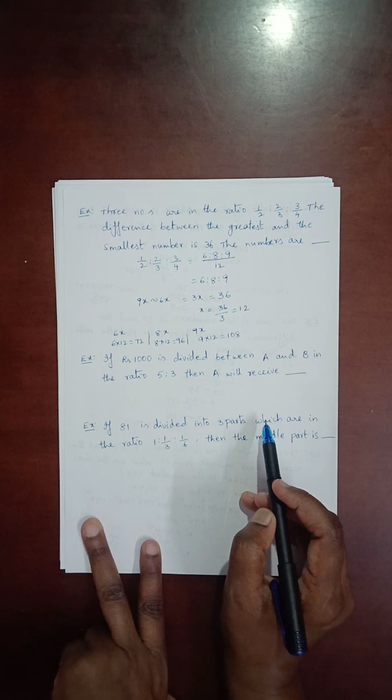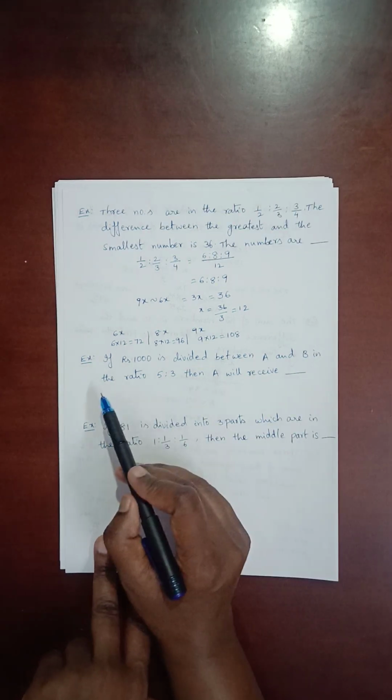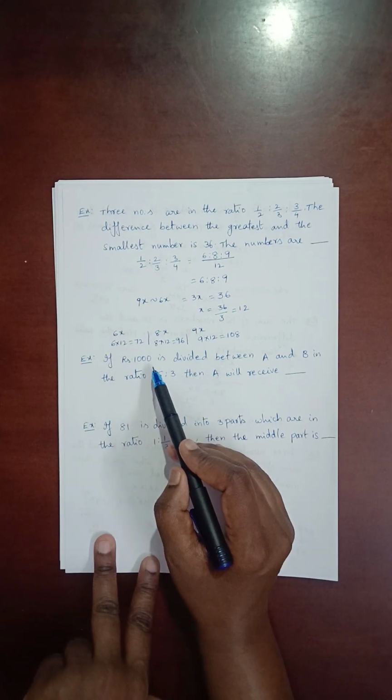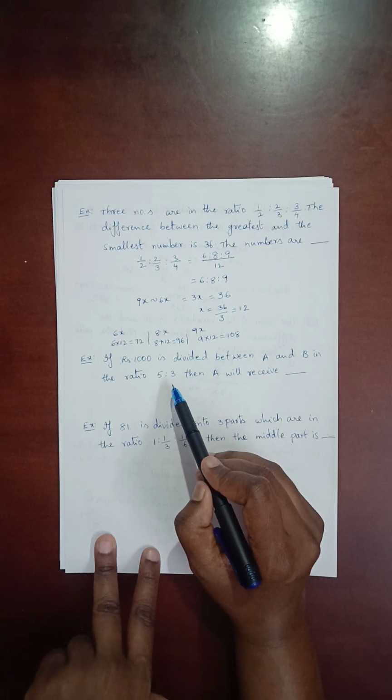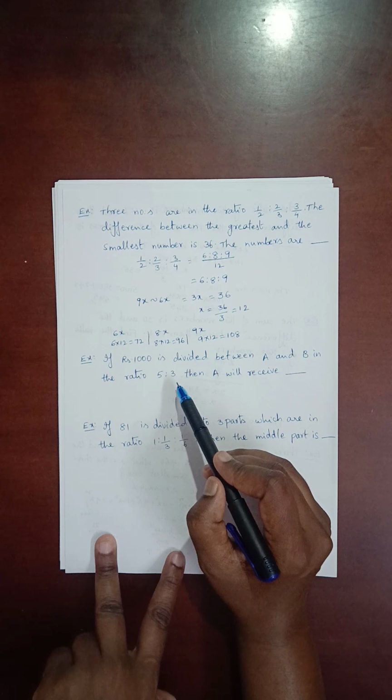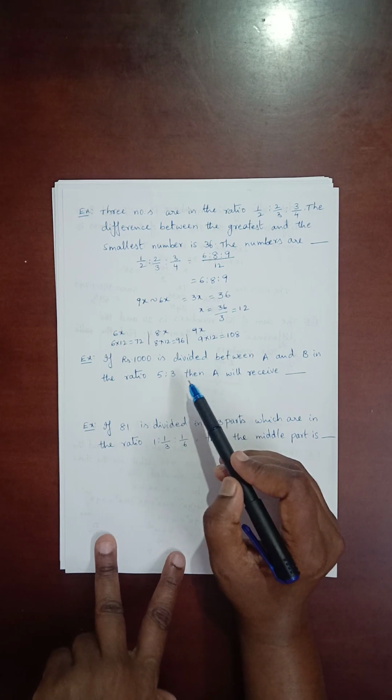Okay, now one more example. If 1000 rupees is divided between A and B in the ratio 5:3. This is simple. Maybe you'll get these problems from your 7th or 8th class.